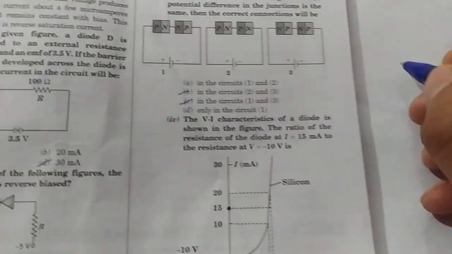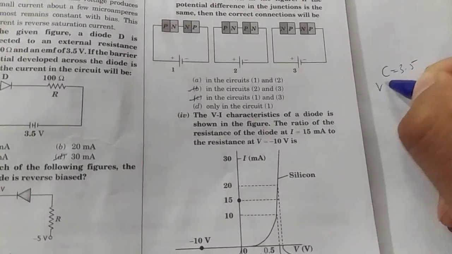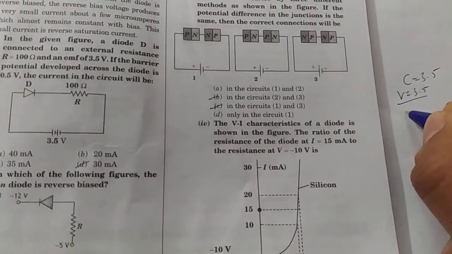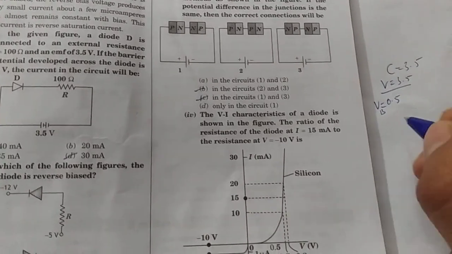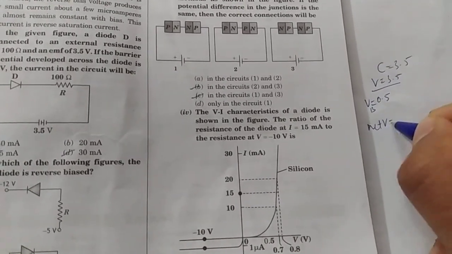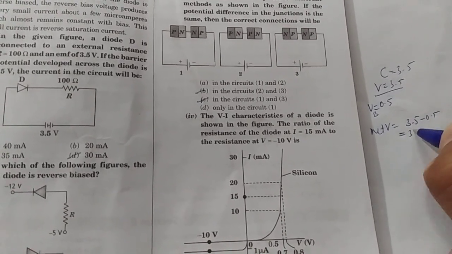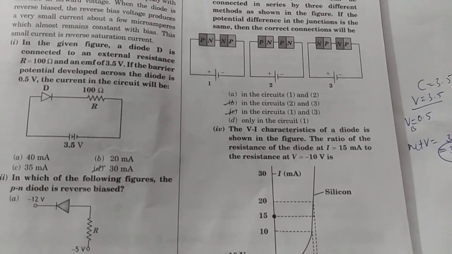So basically in this circuit we have a cell of voltage 3.5 volts, students. But here the barrier voltage is 0.5. So the barrier voltage that we have is 0.5. So basically the net voltage in this case is 3.5 minus 0.5, which means 3 volt. So 3 volt is the net voltage because there is a barrier of 0.5 volt.